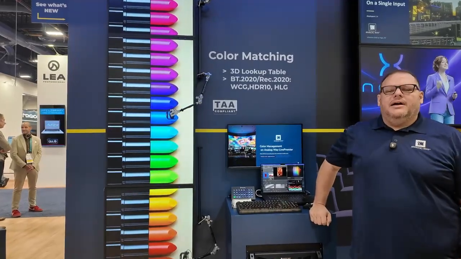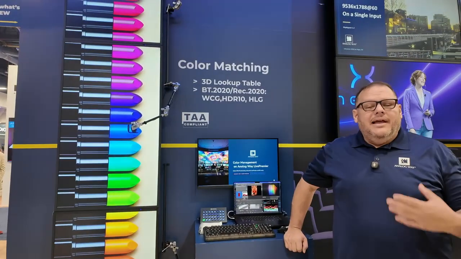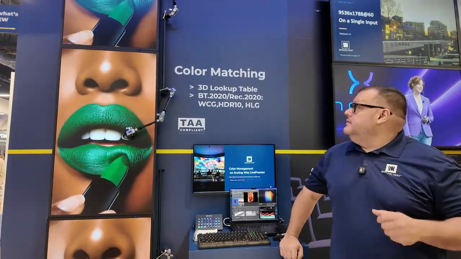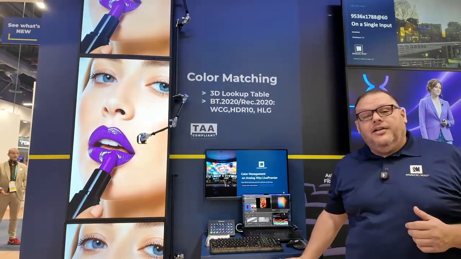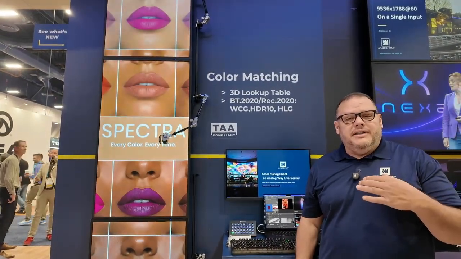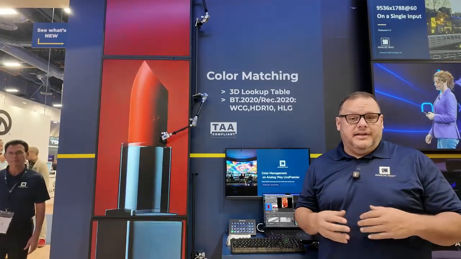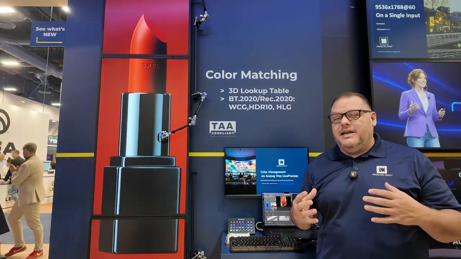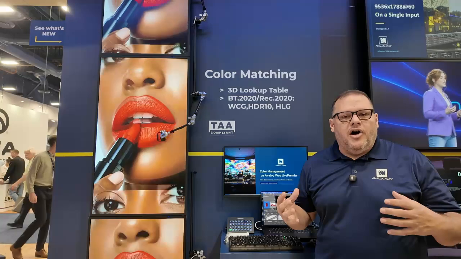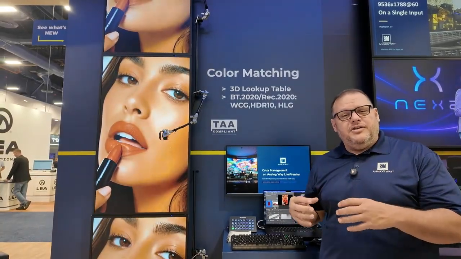Hi, I'm Angel Bonch here at InfoComm 2026, and we're at the Analog Way booth, discussing color matching on Analog Way switchers. Analog Way switchers are the only switchers in the industry that have LUTs, which is a lookup table. Think about a lookup table as a parametric EQ for audio. What we're showing here is the workflow that these Analog Way switchers allow you to do through these LUT features.